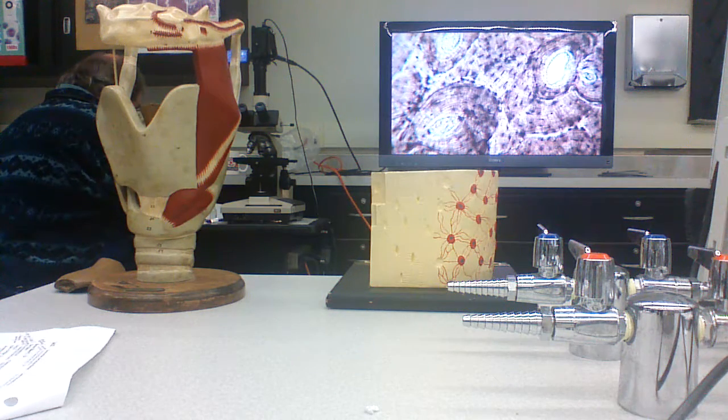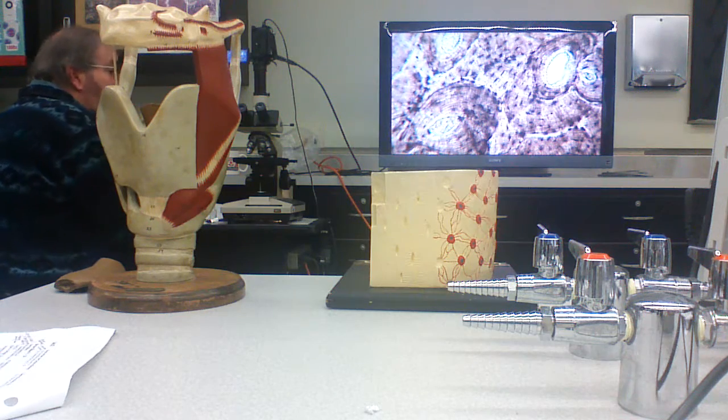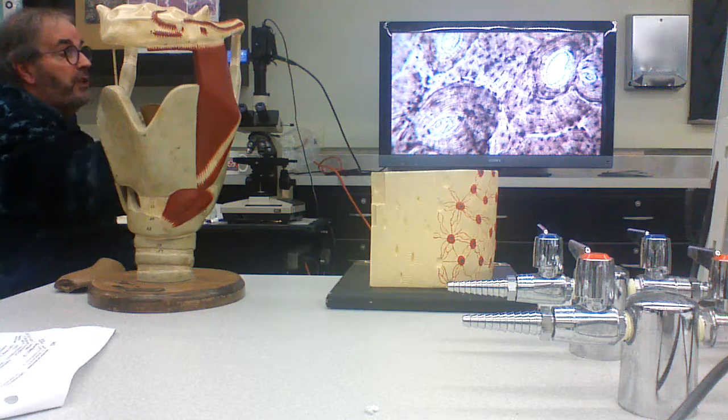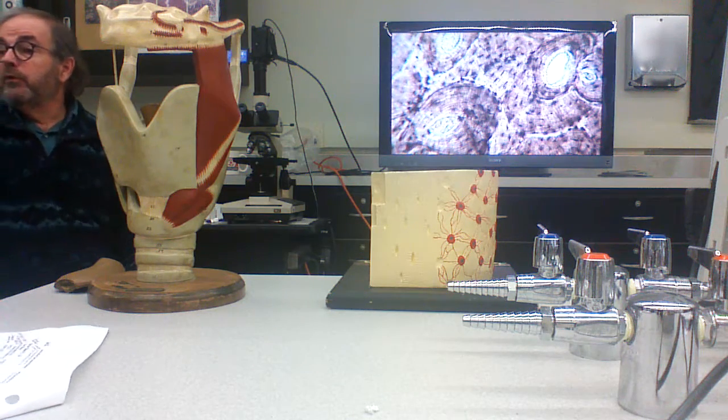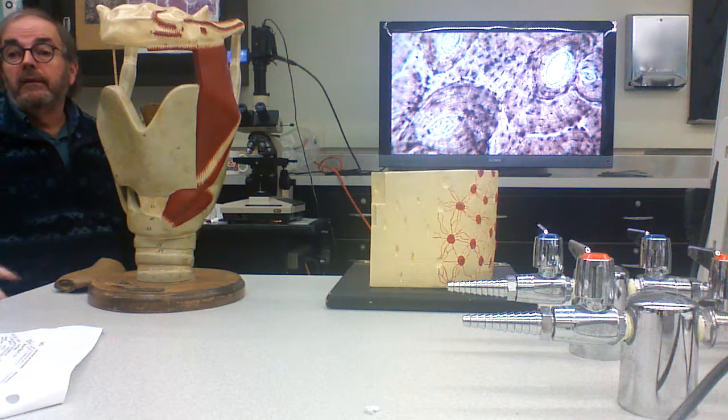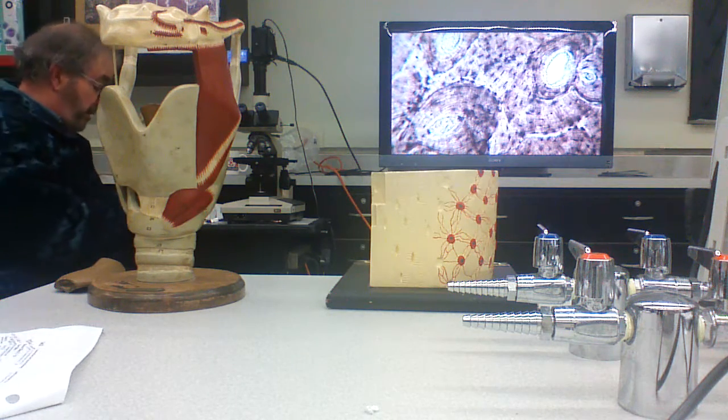Now, these are ground dry bone. You'd see exactly this if you took slices off of the bones that I circulated, polished them, and looked at them in the microscope.